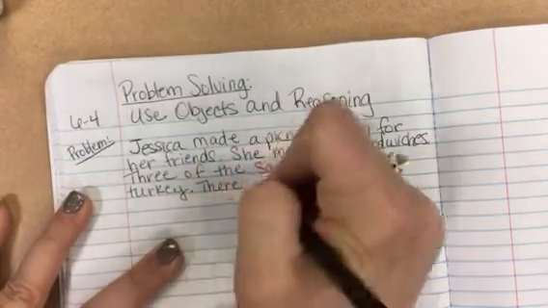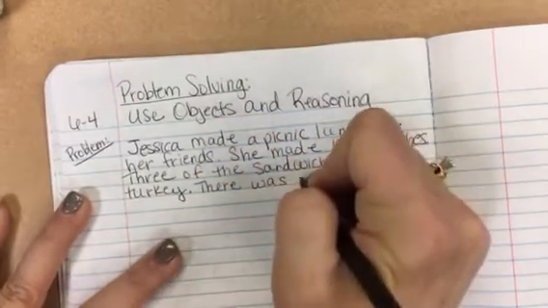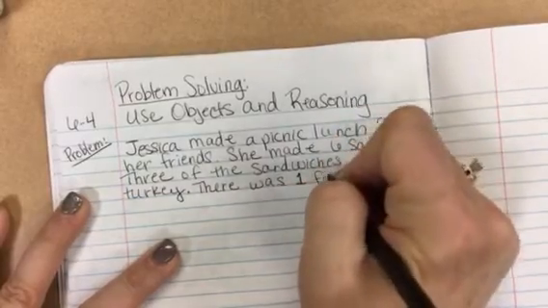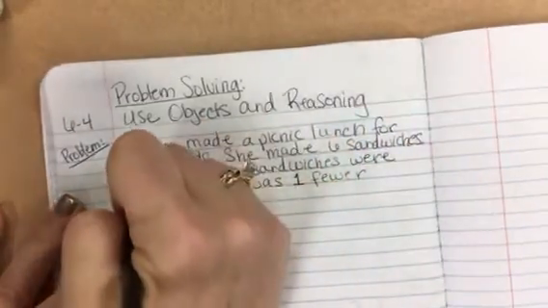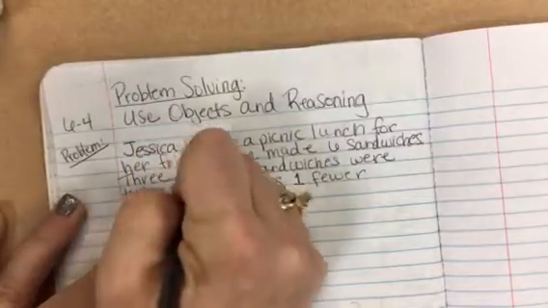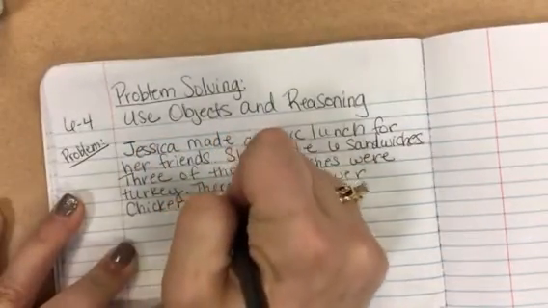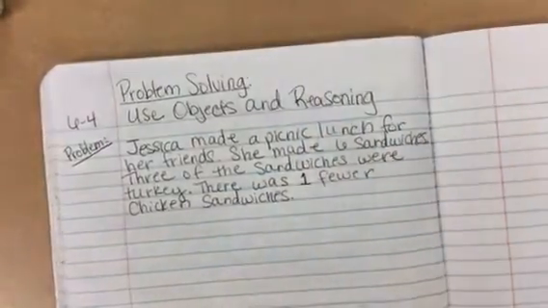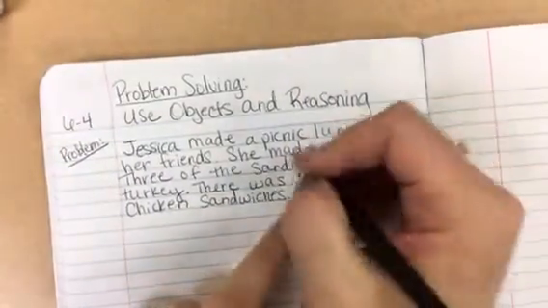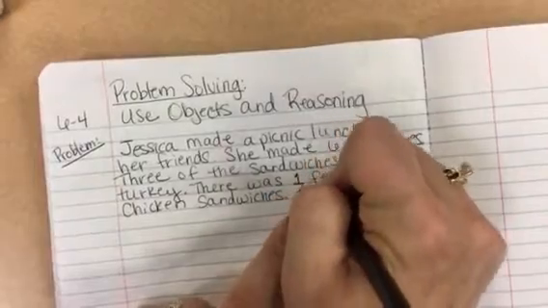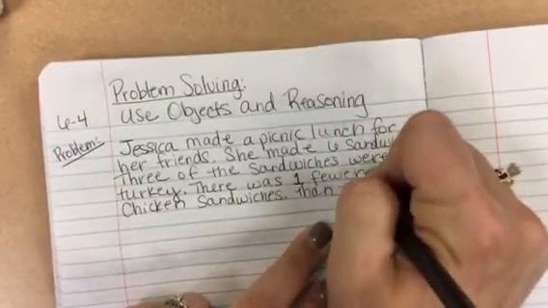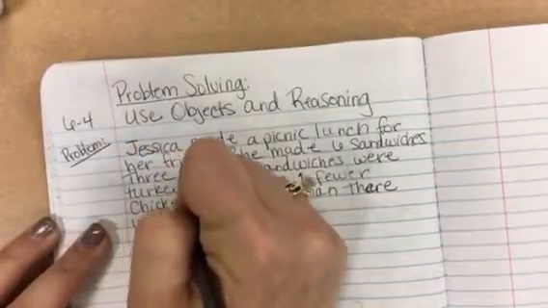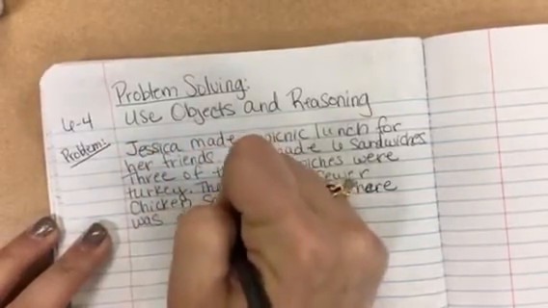There was 1 fewer chicken sandwiches than there was roast beef.